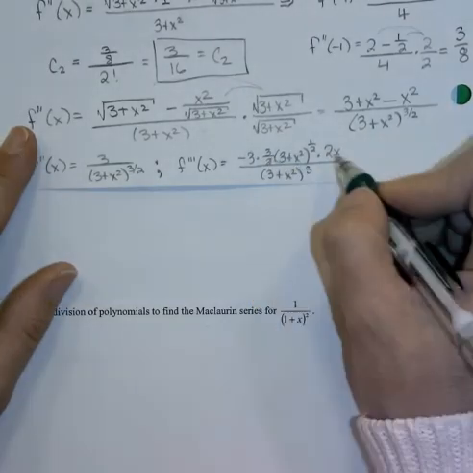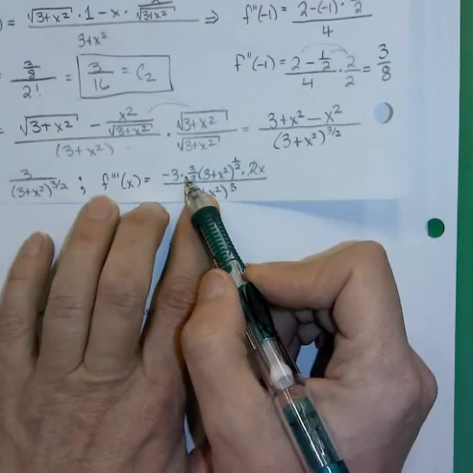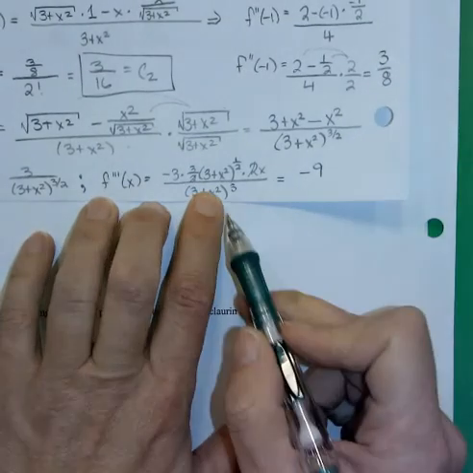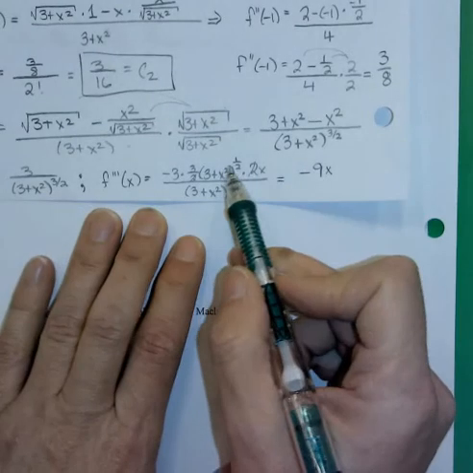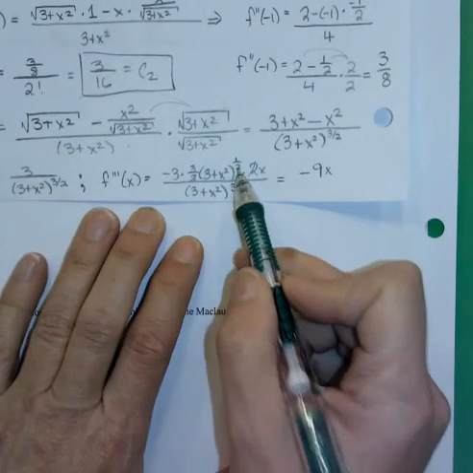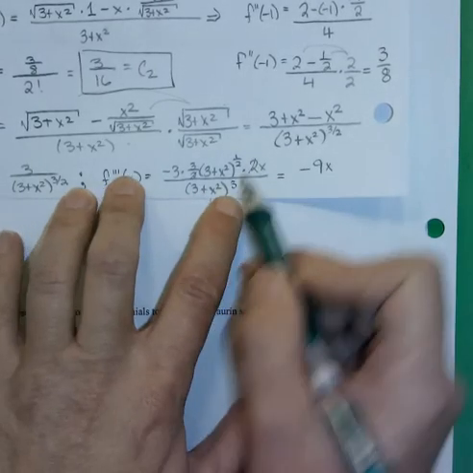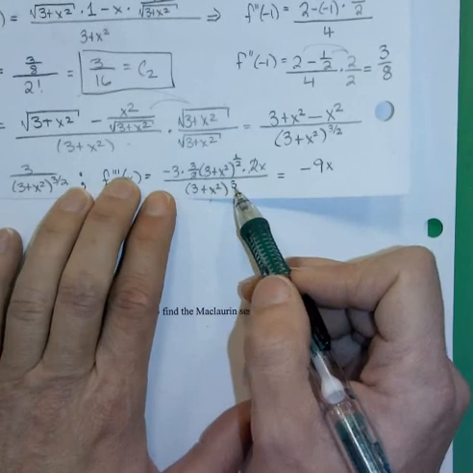So the 2's cancel in the numerator, and so I'd have negative 9. I'd have an x. And let's simplify this one into this one. So there's a 1/2 in the numerator and 3 of them in the denominator. So this 1/2 will get rid of 1/2 of those. So 2.5 will be left.